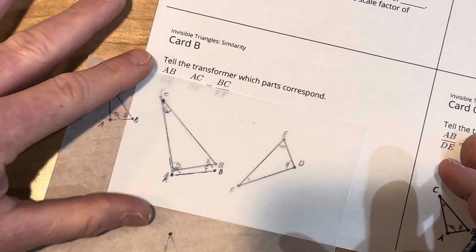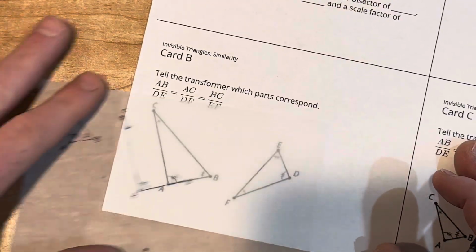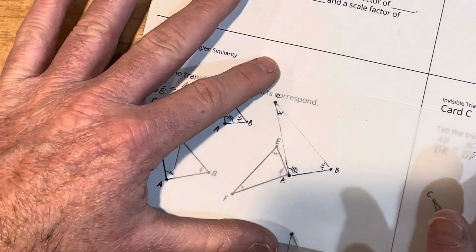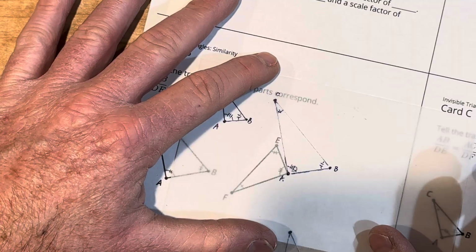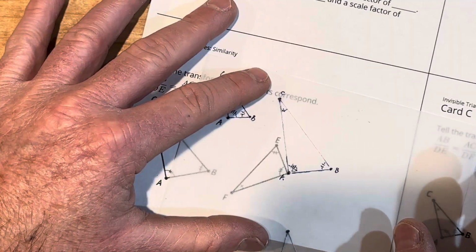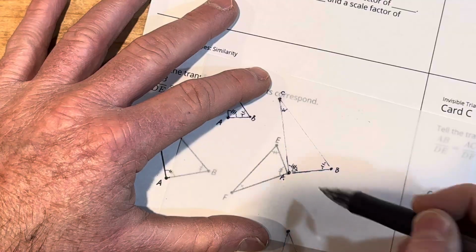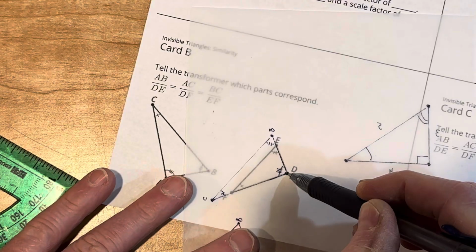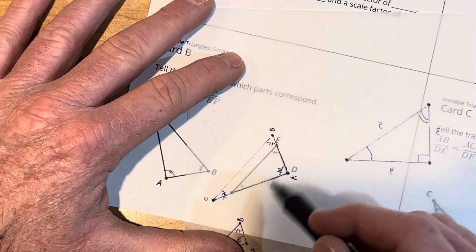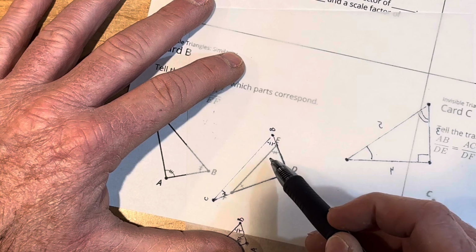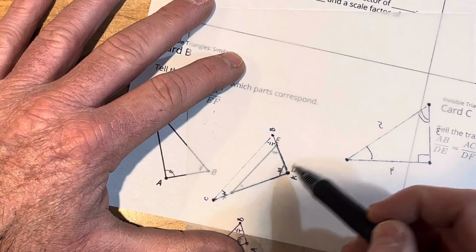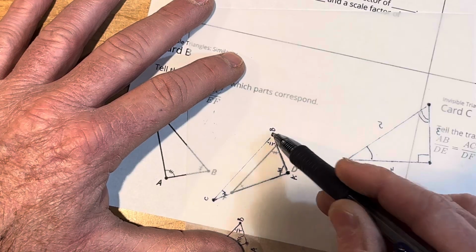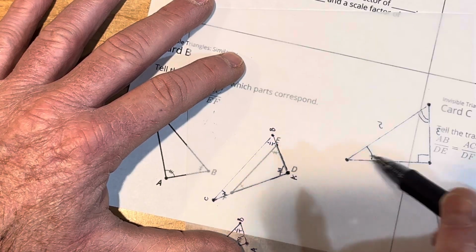But here we go. All right, so here's a visual. I'm going to look for A and D. First move, translate. 2 points you know are going to match up. Okay, so then I got to get this angle over here, so I'm going to rotate. All right, there we are. Then I'm going to dilate the bigger one to the smaller one. And to do that, we're going to have to get a scale factor less than 1. So we're going to say DE over AB, because smaller over bigger is going to be less than 1.